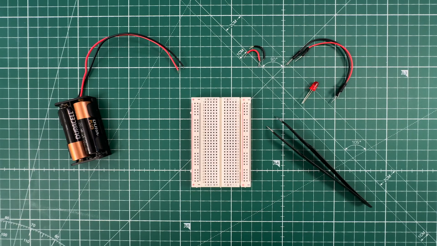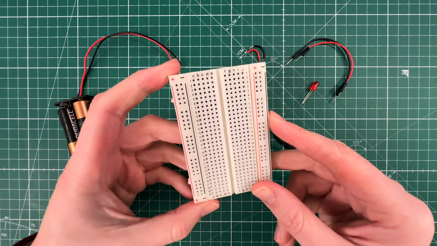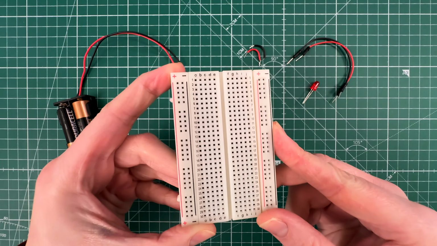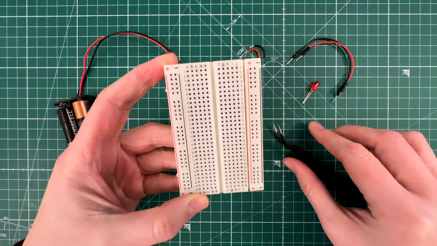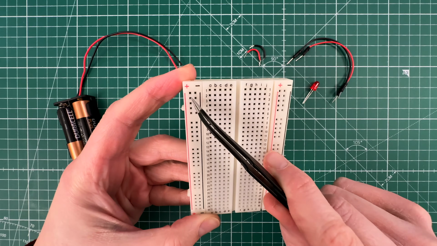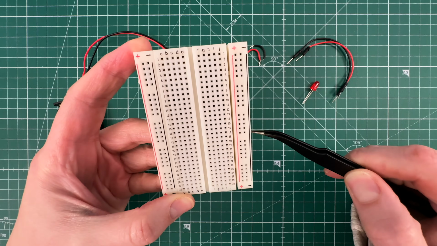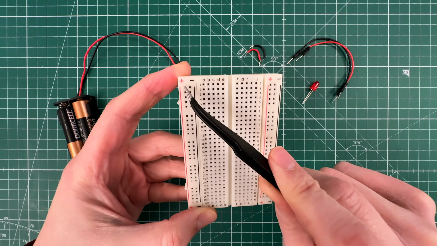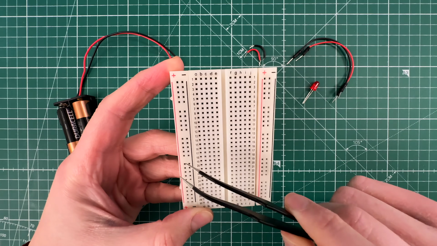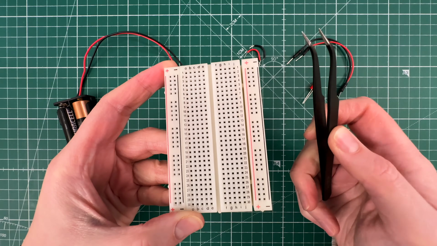To make things easier, I will use a breadboard to build the same circuit. A breadboard is a tool that lets you test your circuit before creating a final PCB. Basically, it's for prototyping. As you can see, it has 2 long power rails running down each side, one marked plus and one marked minus. These rails are connected vertically along the entire length.